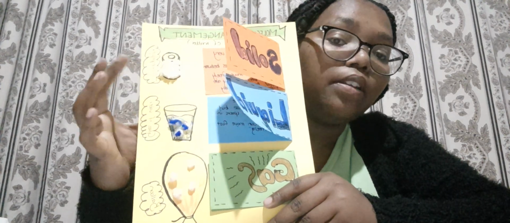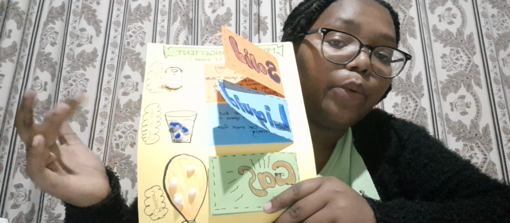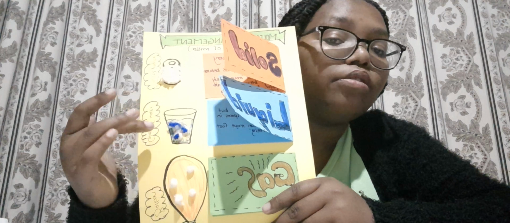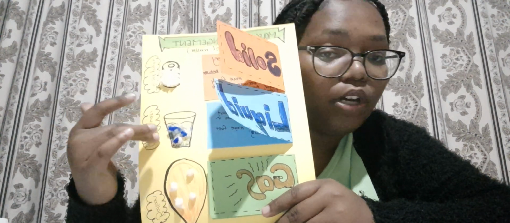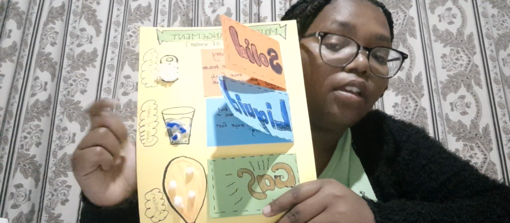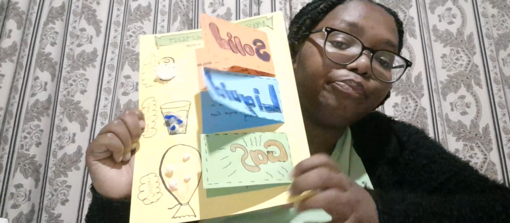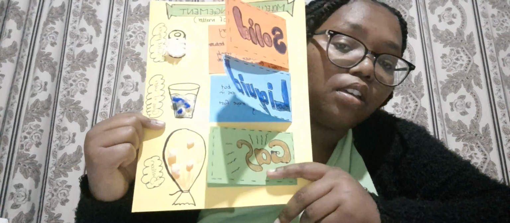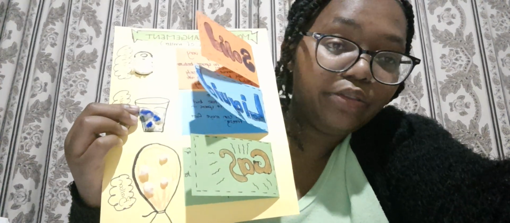And then the second one, you're going to draw a glass filled with any liquid, okay? Be it oil, be it a juice, be it a fizzy drink, or water. I think water works best right here, okay? A glass of water, and it goes with the liquid. Then the last one, which is gas, you're going to draw a balloon, right? You're just going to draw a balloon.